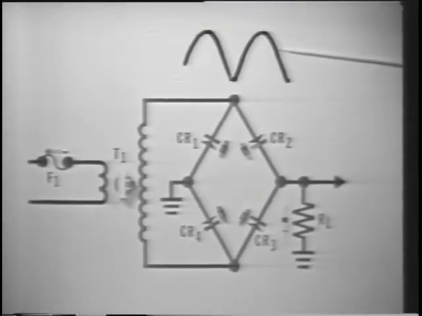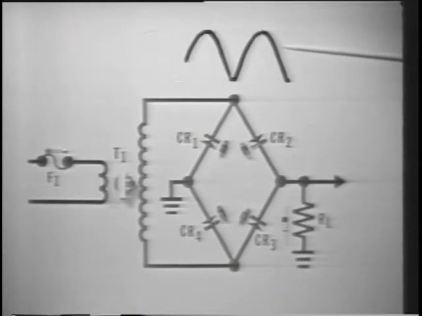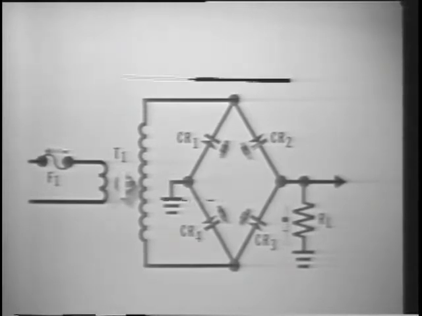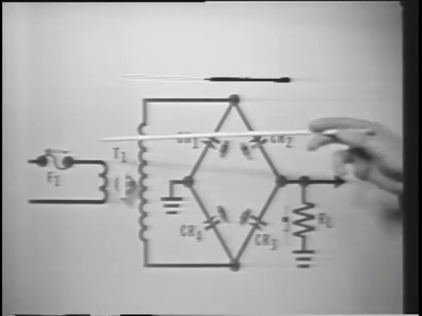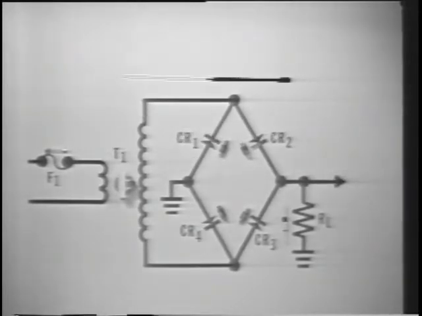Now, here is a view of the normal output from the bridge rectifier. Let's put a trouble in the circuit and see if we can determine what's causing it. Notice that all of the output is gone. Our symptom of malfunction then is no output. Now, what could cause this problem? Well, the first thing to check, of course, is the fuse. If it's blown, you will have no output. But let's assume for now that the fuse is good. So what else do we check?